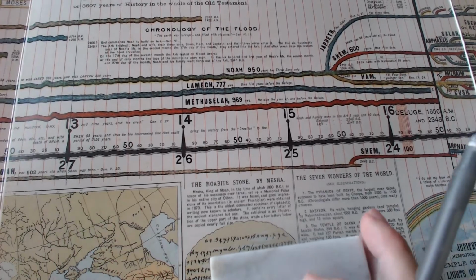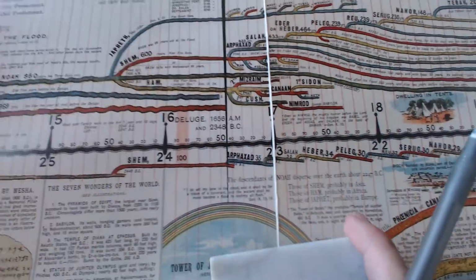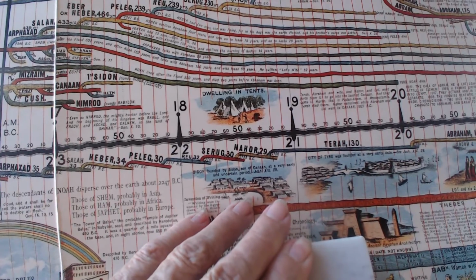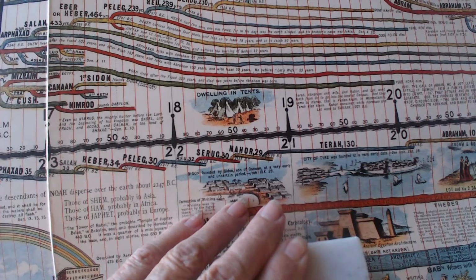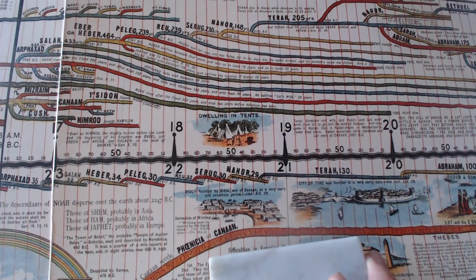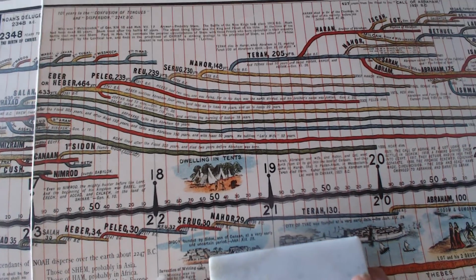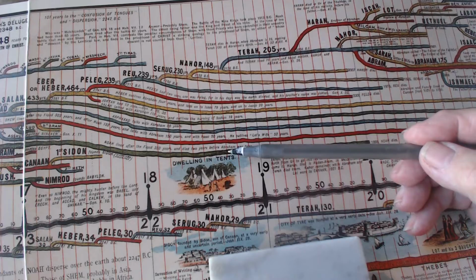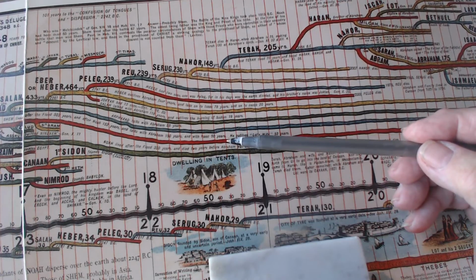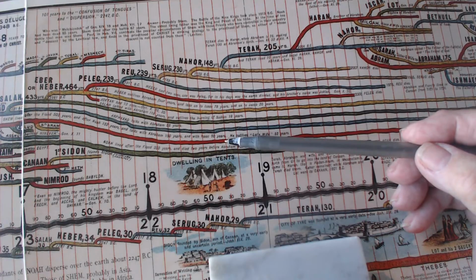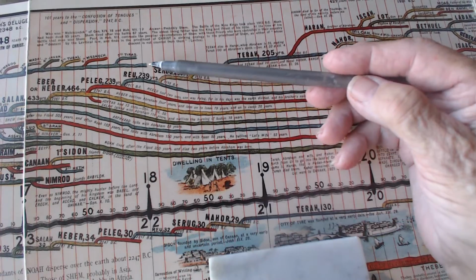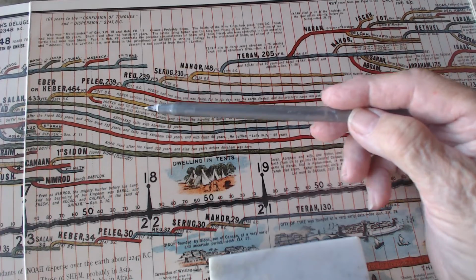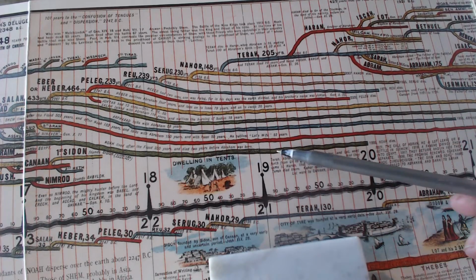Now, I'm going to see if I can do this again without knocking something over. Okay. So here we are. This is Ham. This is Shem. I'm looking for Japheth's line, which is up here. And here we have Noah. At this time, people dwelt in tents.